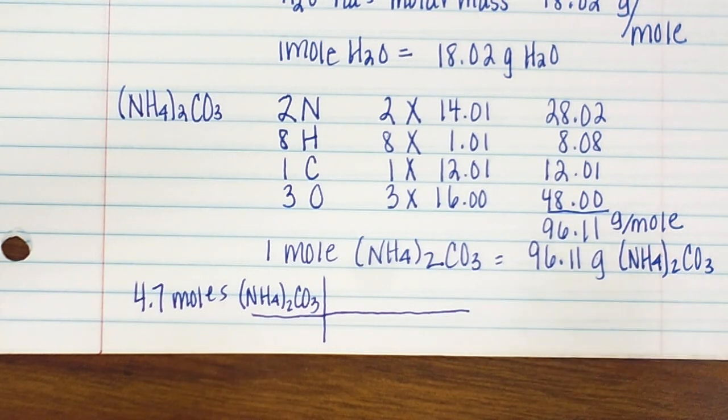Now, we had a situation earlier where kids were kind of confused. They said, oh, 96.11 moles, right? So I asked you, when you step on a scale, is it like 128 U's to 1 pound? No, it's 1 U and 128 pounds, right? So that's the same way here.